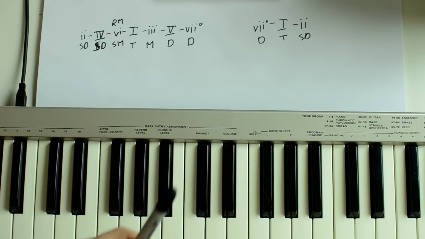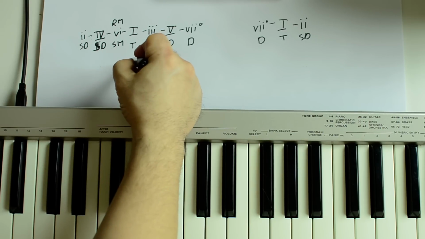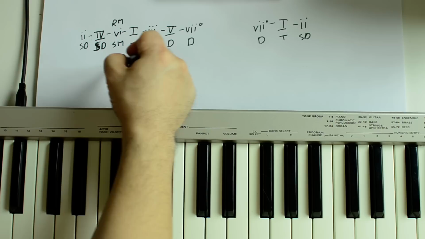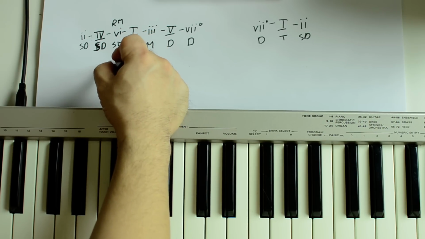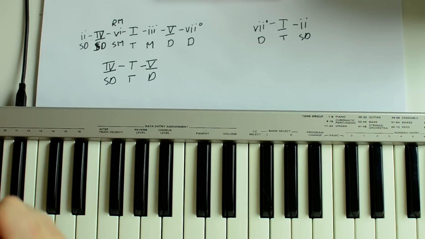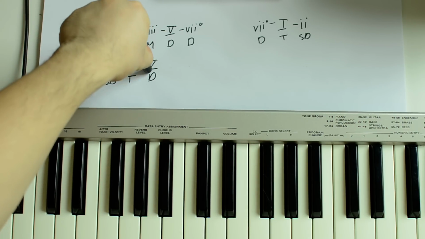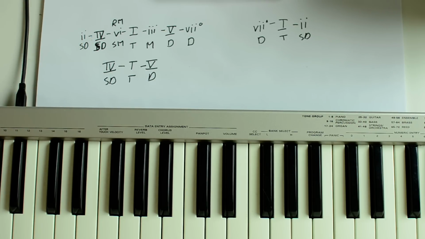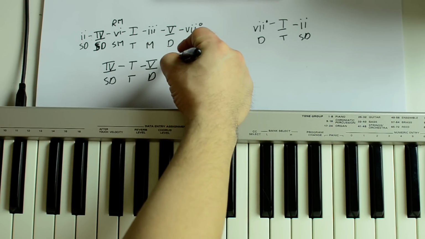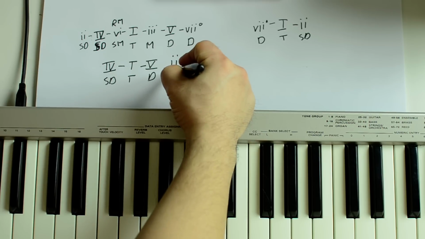Let's go ahead and talk about movement by fifths. So if I start on the tonic, I can go up to the 5th, which has a dominant function, or I can go down to the 4th, which has a subdominant function. So this is sort of our prototypical rock and roll chord progression. Nice 1-4-5 chord progression. We can keep going beyond the 5th, and we would get the 2nd, which has a subdominant function.